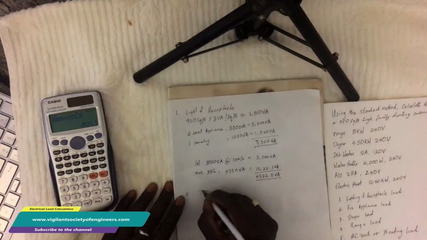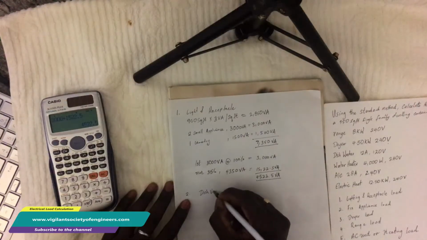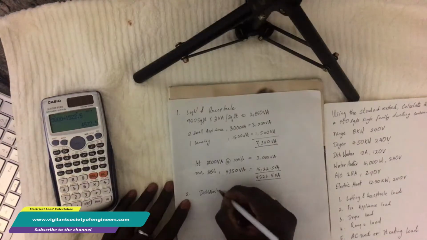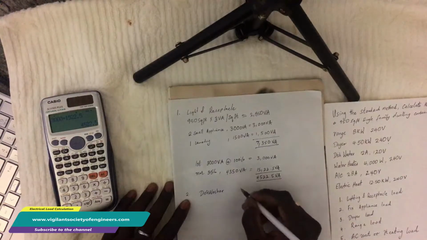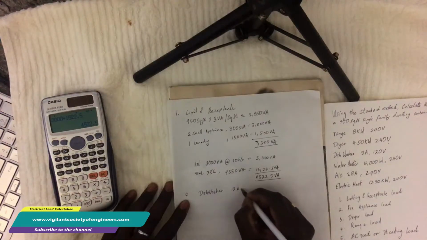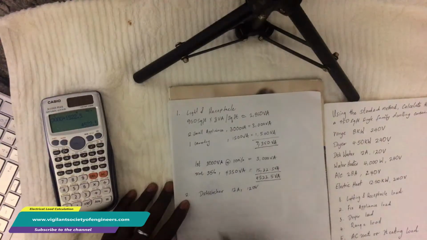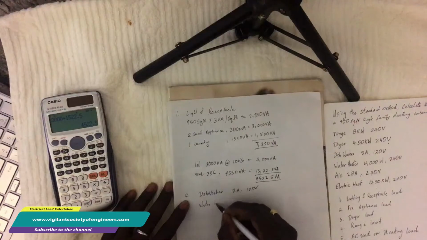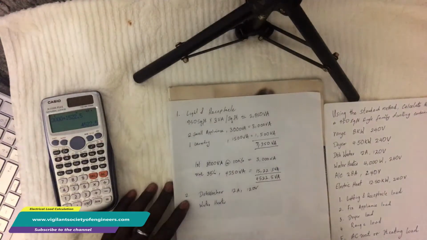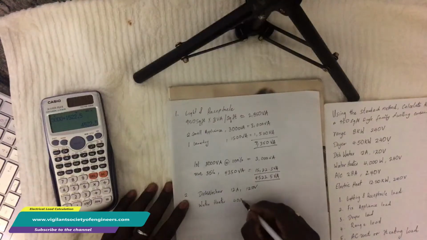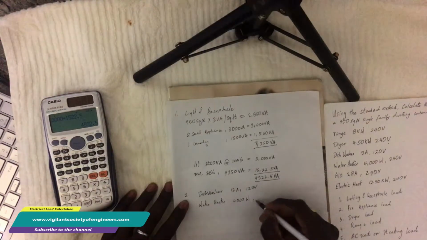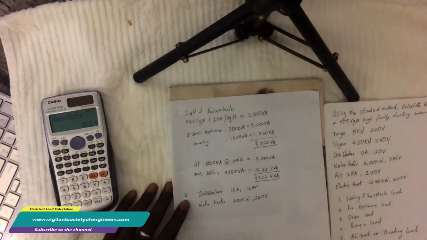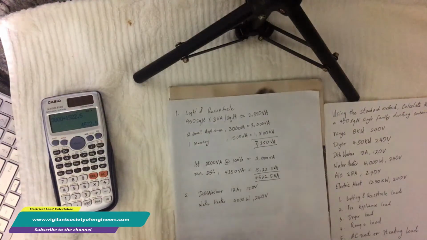So we have a dishwasher at 12 amps, 120 volts, and water heater at 4,000 watt, 240 volts.